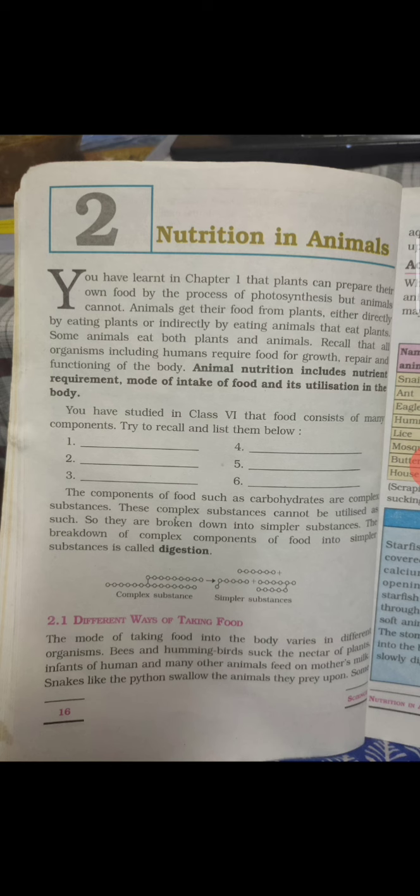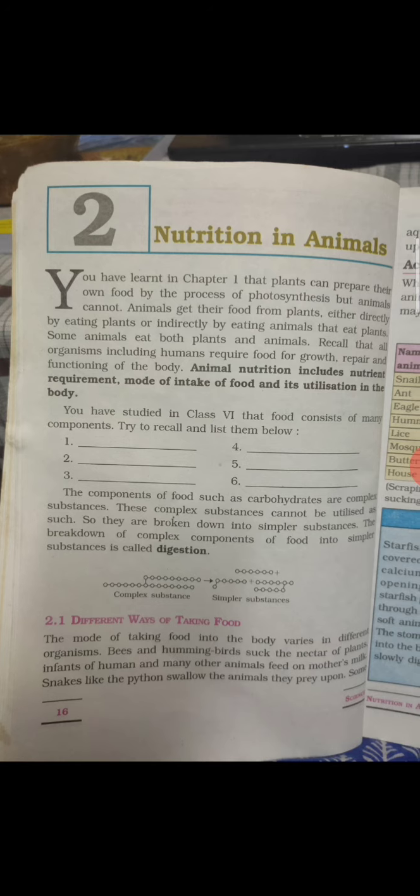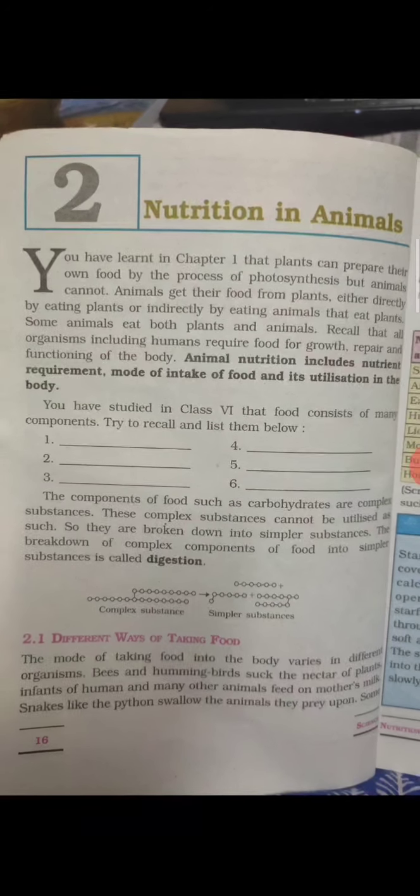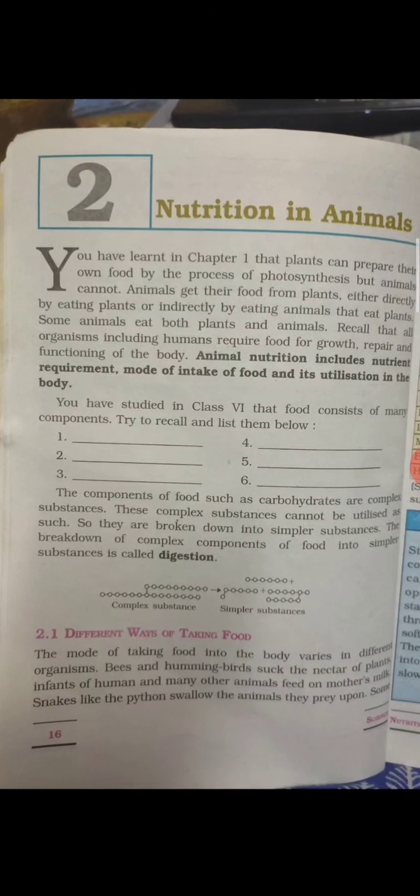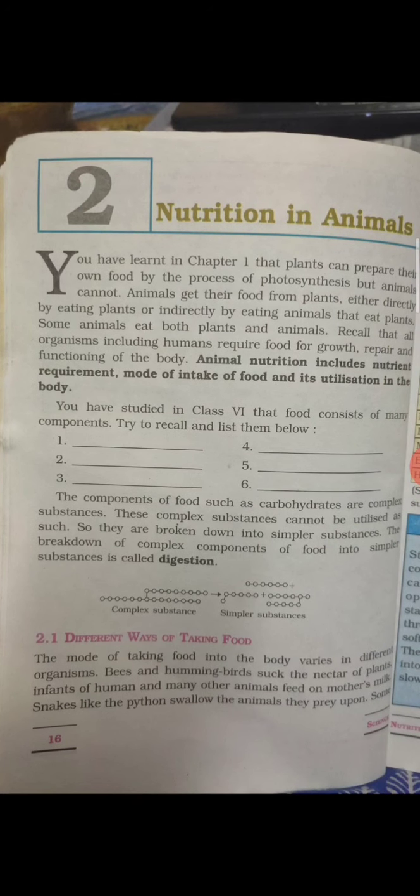Recall that all organisms, including humans, require food for growth, repair, and functioning of the body. Animal nutrition includes nutrient requirement, mode of intake of food, and its utilization in the body. So, you have studied in class 6 that food consists of many components. Try to recall and list them below. You have to fill all these 6 columns. What components are found in food? I think you still remember.